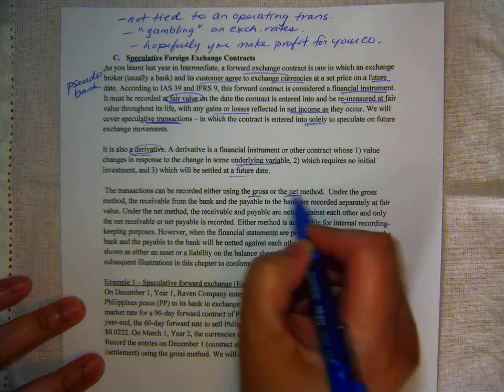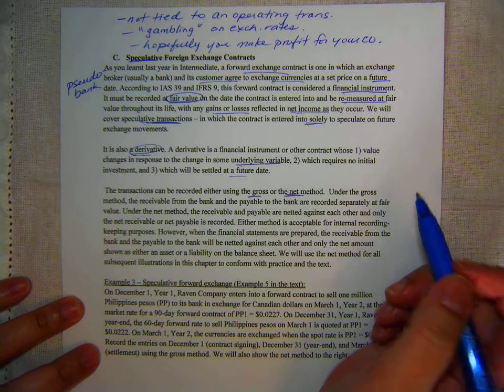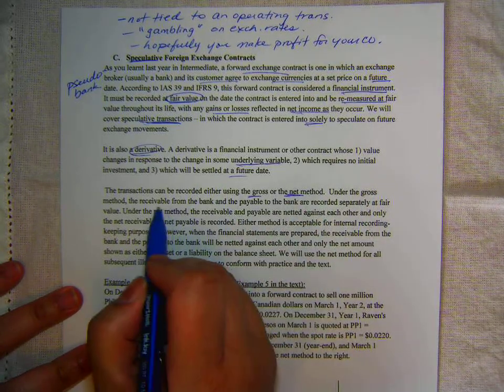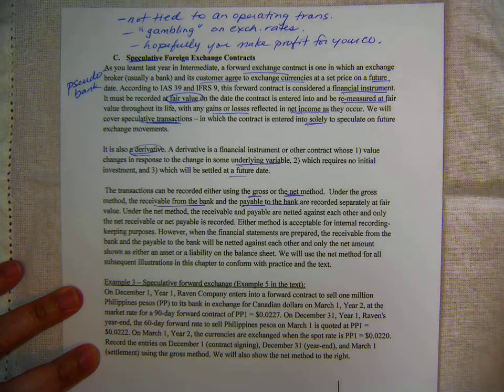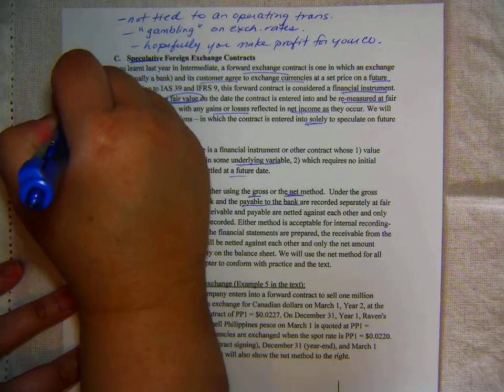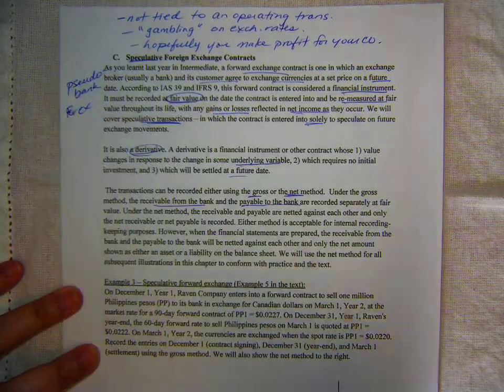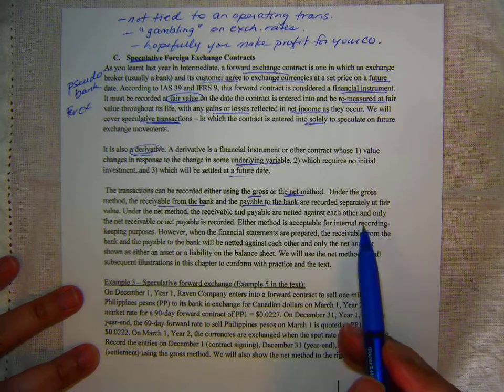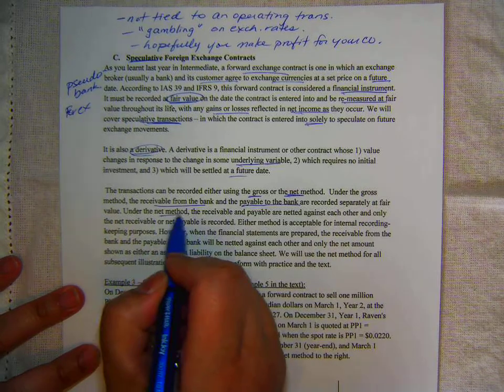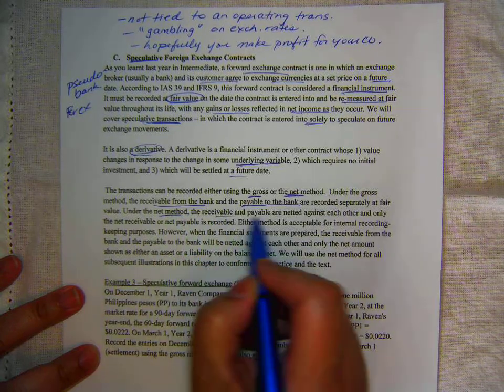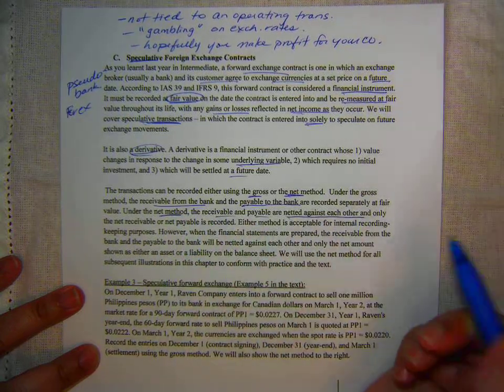Now, there are two actual methods you can use in your books: either the gross or the net method. Under the gross method, the receivable from the bank and the payable to the bank or pseudo bank, like Forex, which is one of the places you can do this, are recorded separately at fair value. Under the net method, the receivable and payable are netted against each other.